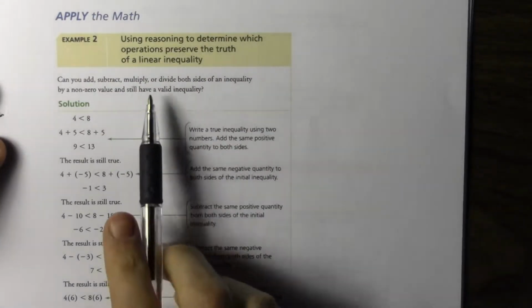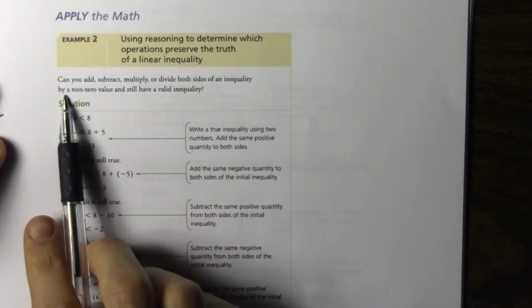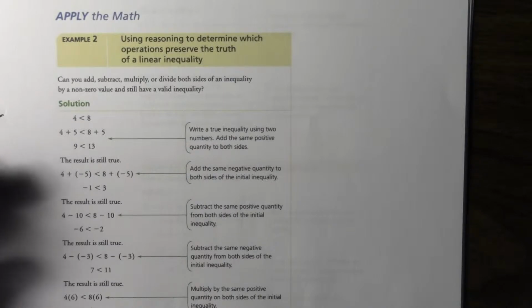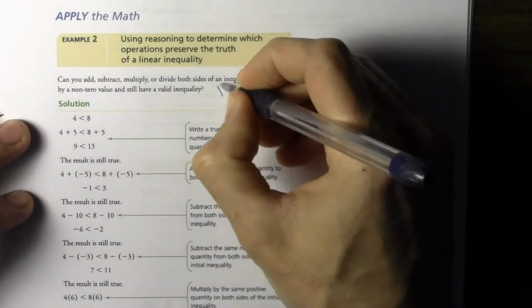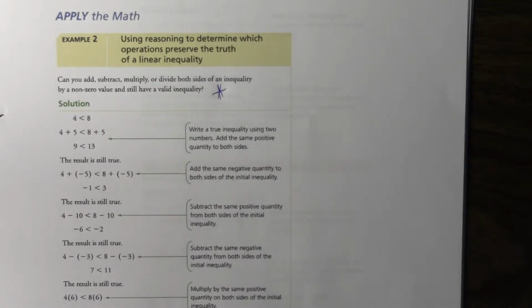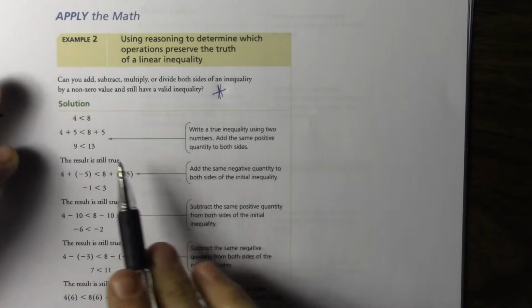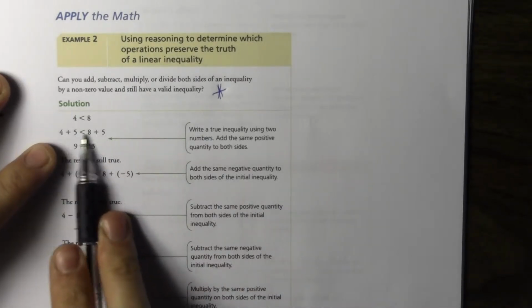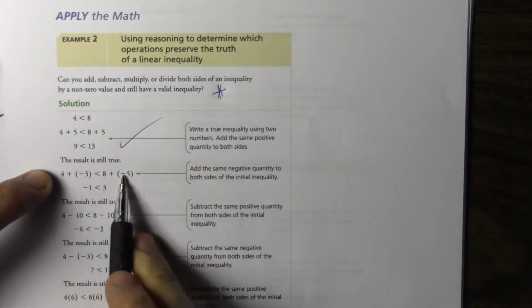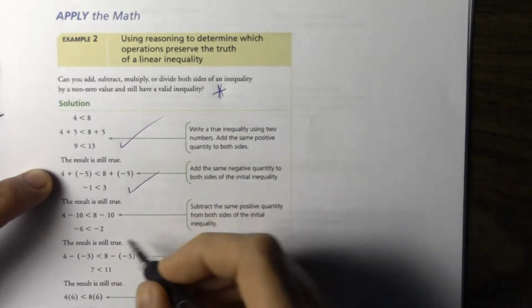Two, can you add, subtract, multiply, or divide both sides of an inequality by a non-zero value and still have a valid inequality? So here's the question of the day, the question of the lesson. Can I make all of these reverse operations and still have the inequality hold true? Okay, so here we're going to try each one. I add 5 to both sides. 9 is still less than 13. So this one works. I subtract 5 from both sides. Yep, still works. So subtraction and addition work.